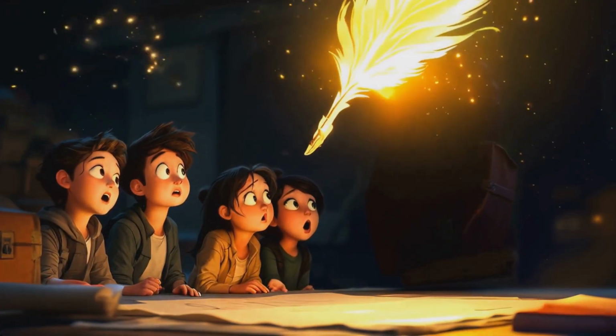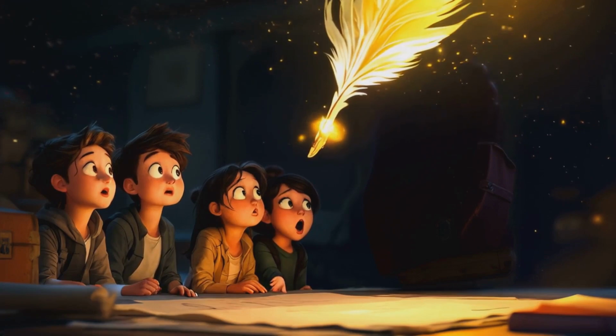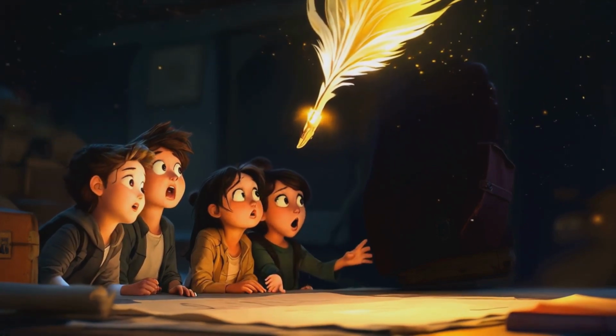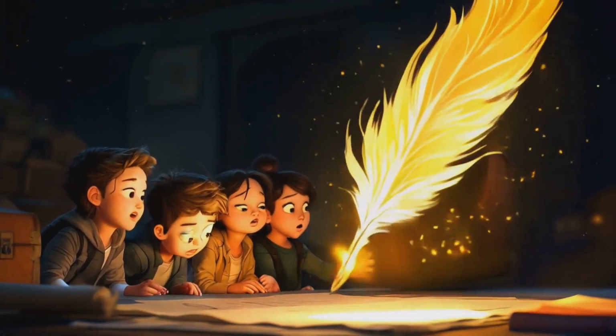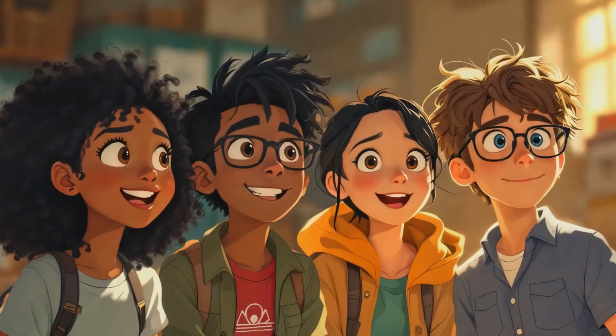Congratulations, scholars, you have found the living Constitution. Together, we'll journey through time and space to discover how the US government came to be and how it works today. Ready?